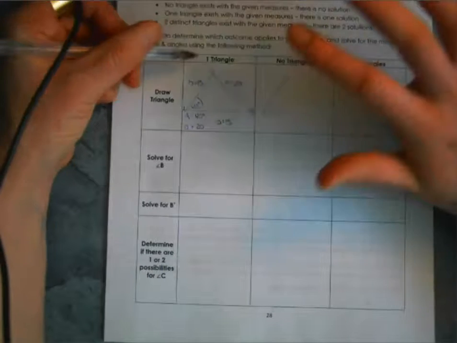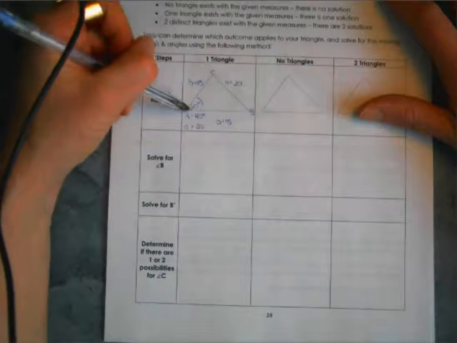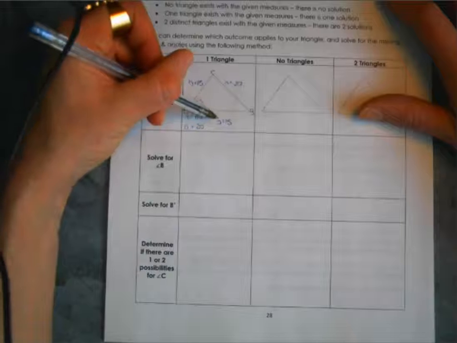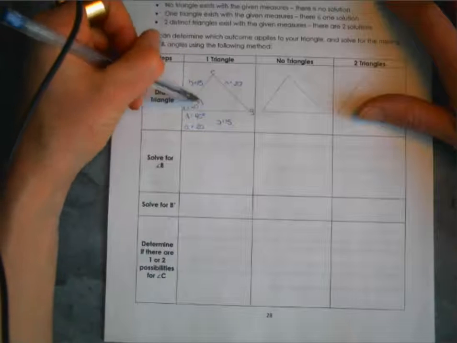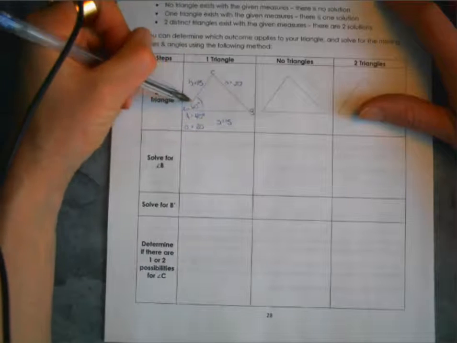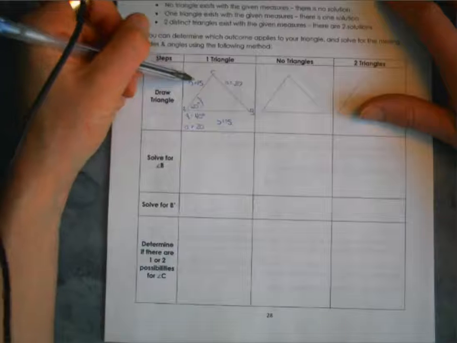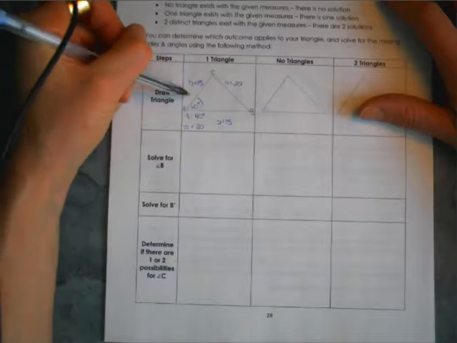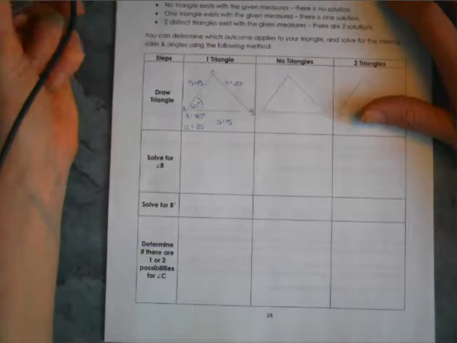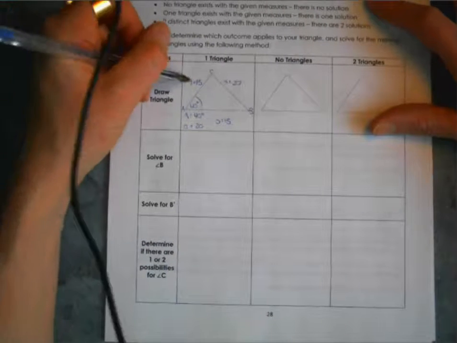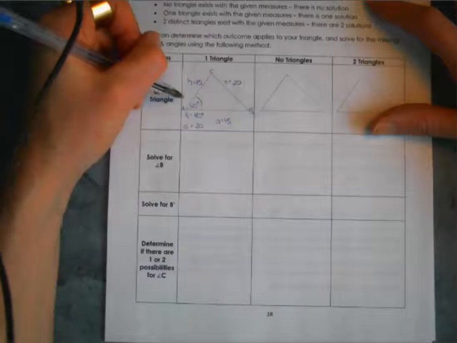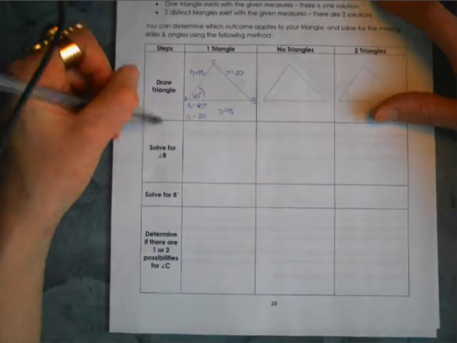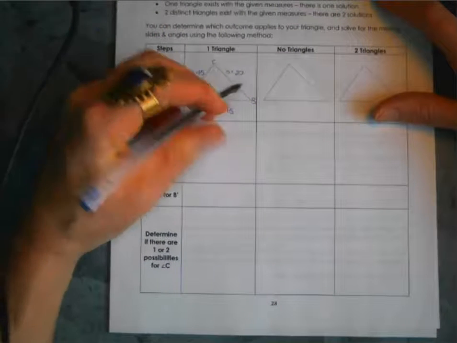So alternatively, if you would have had side, angle, side, so if you would have been given side C and side B with angle A, the angle is contained, and so then we don't have this ambiguous case. So remember, you're always looking for side-side-angle to determine if you have the ambiguous case. So now we have our triangle labeled. The next thing we want to do is to try to solve for angle B.